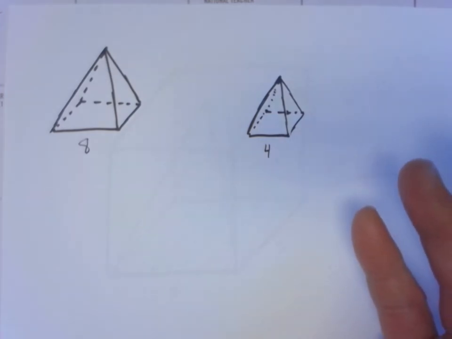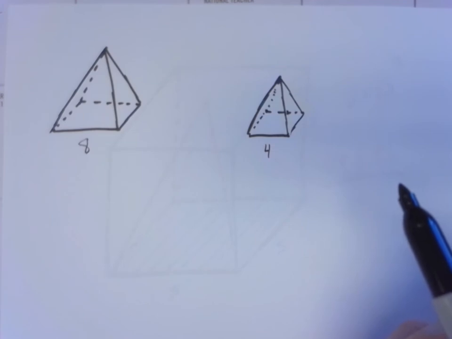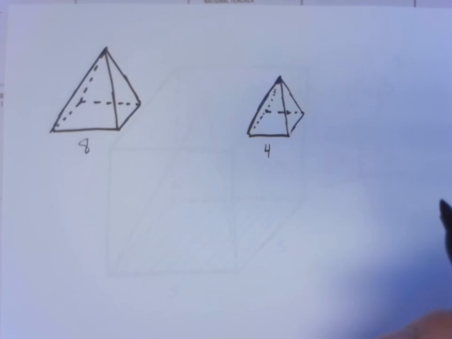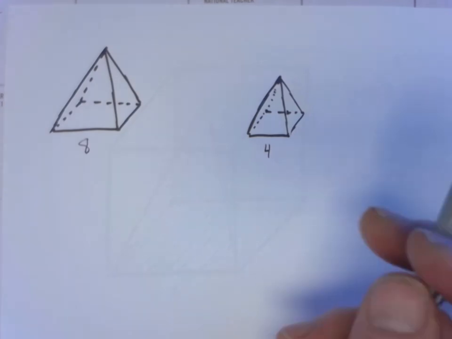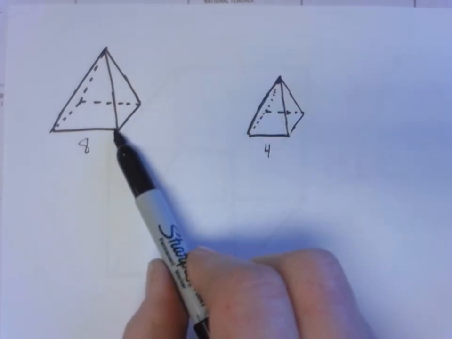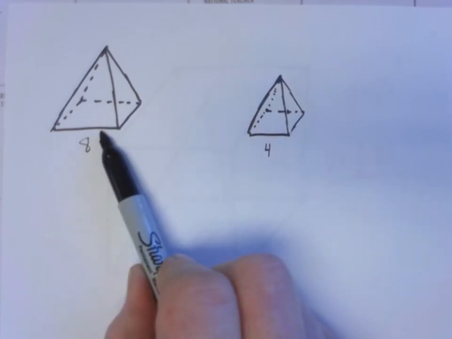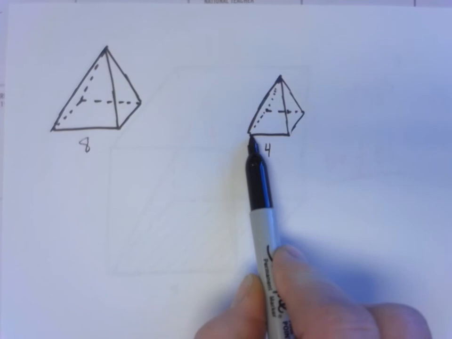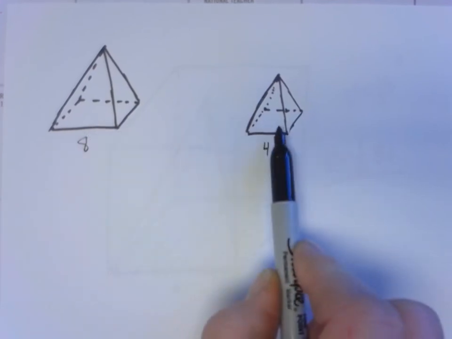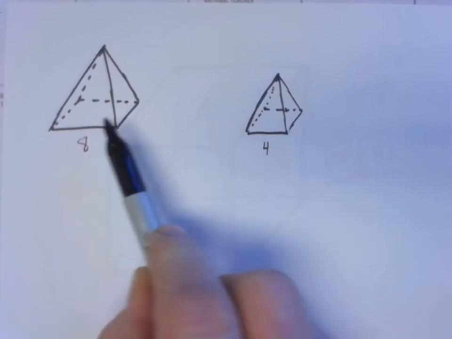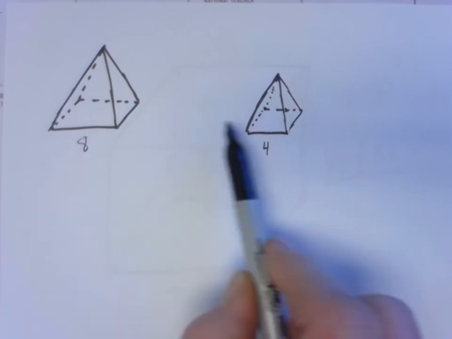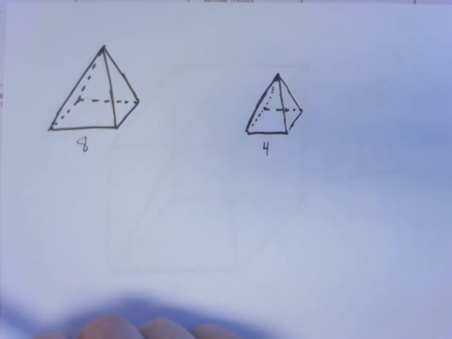Okay, I'd like you just to add at the very bottom of your paper, the worksheet that I assigned today, I'd just like you to add your comment about what happens with the volumes. If the scale factor is 2, what's going to happen to the volume? Is it going to double? Is it going to quadruple? Is it going to go by 8? What's going to happen? Give that explanation for me on the bottom of your worksheet.